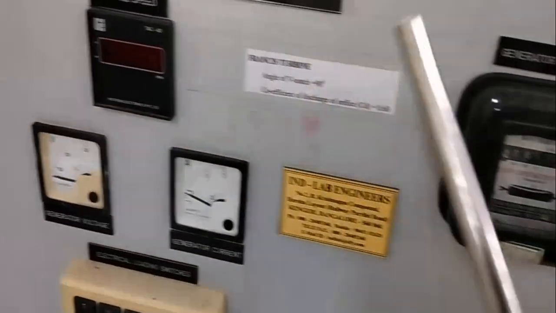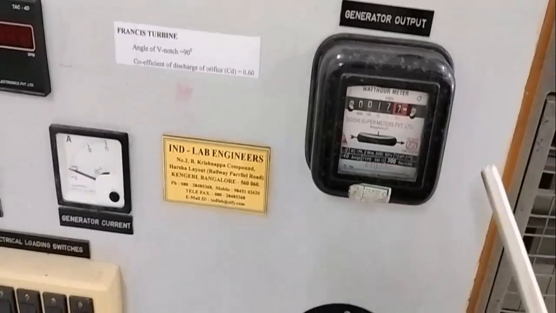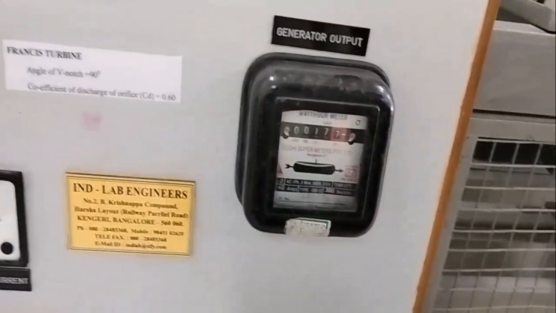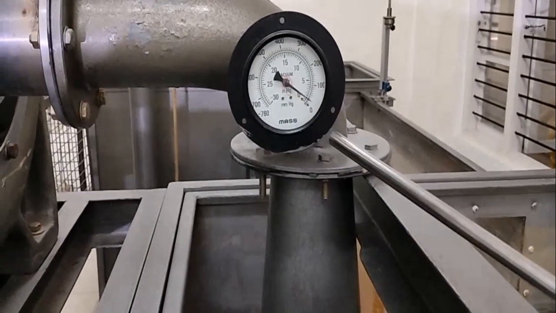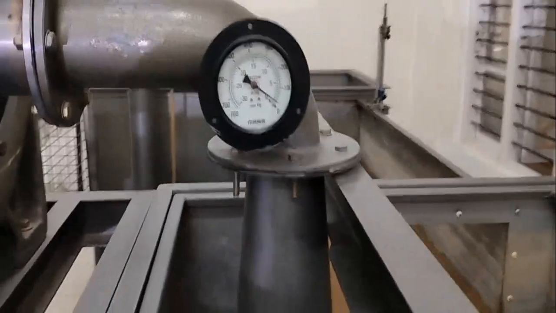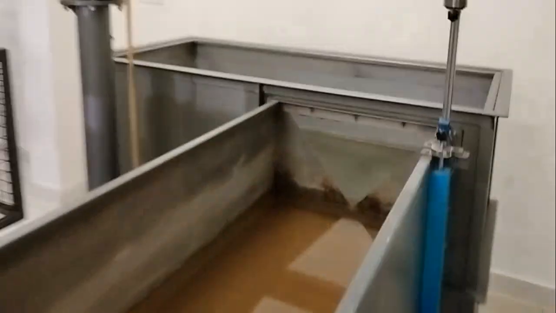Mainly we require the head on the turbine, the turbine speed in RPM, and the energy consumption, which you calculate from the energy meter disc. And next, the pressure acting in the draft tube, and the flow rate using the V notch.